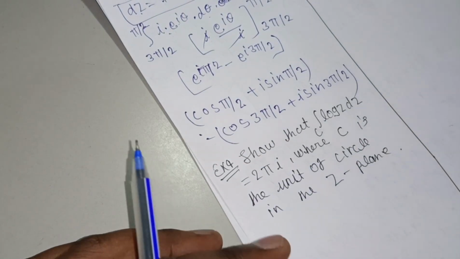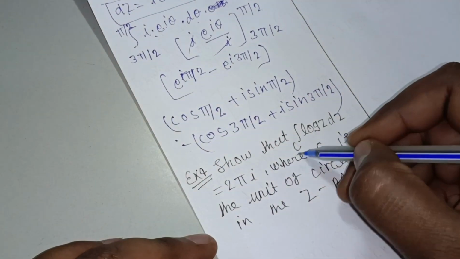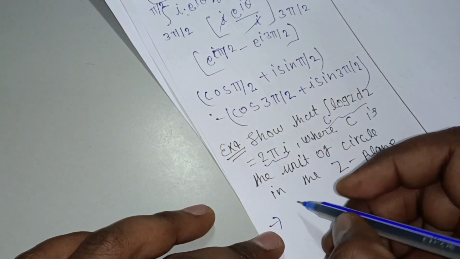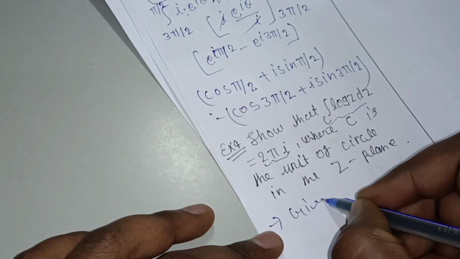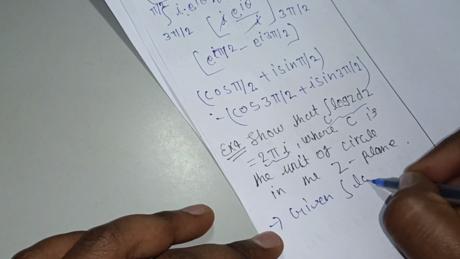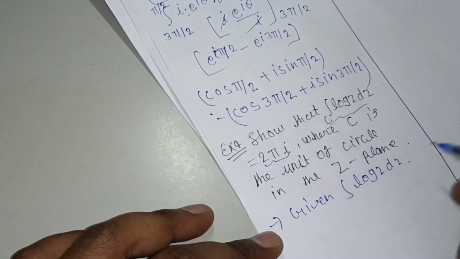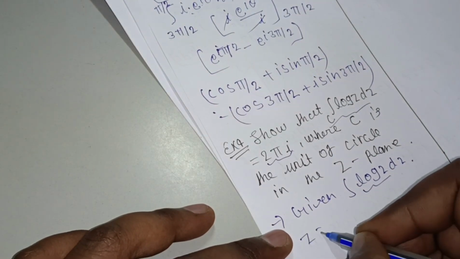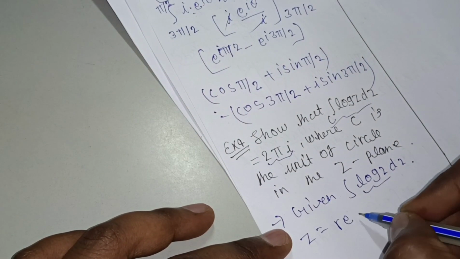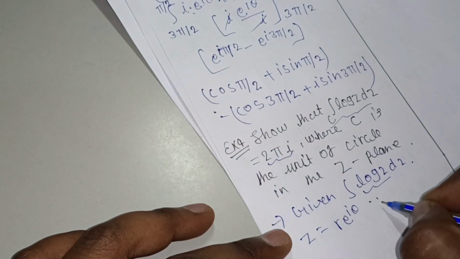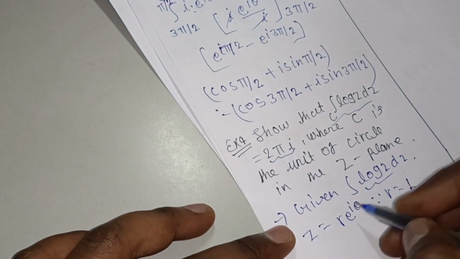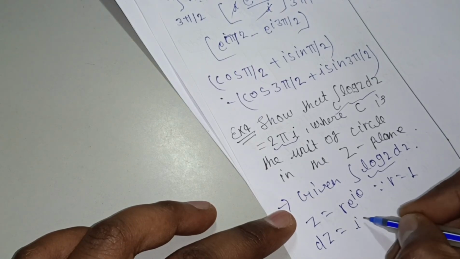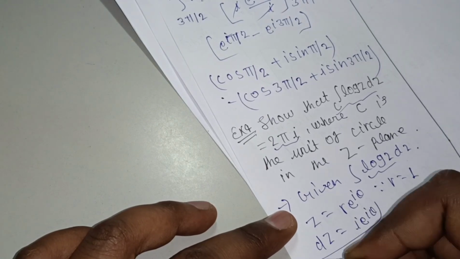Okay, so here we have been given this, and we have to prove it. First of all, the given integral is the line integral of log z dz. We know that z is equal to r e to the power iota theta, and we know that r is equal to 1, so z is e to the power iota theta only, so dz is equal to iota e to the power iota theta d theta.